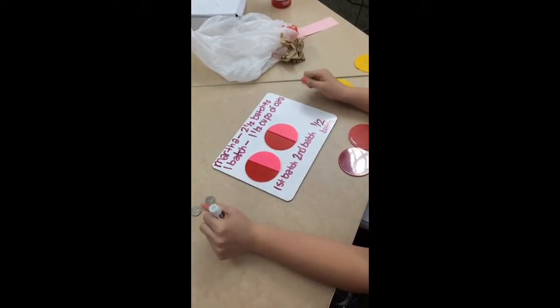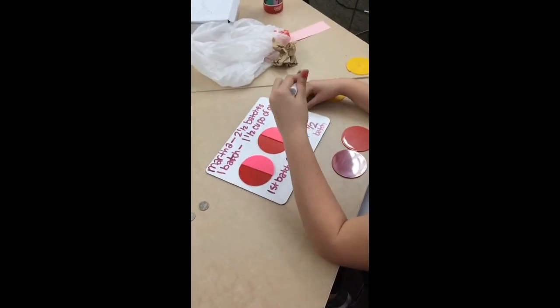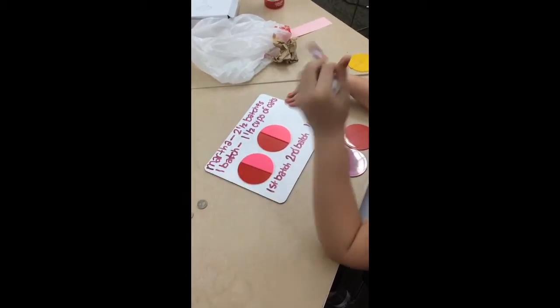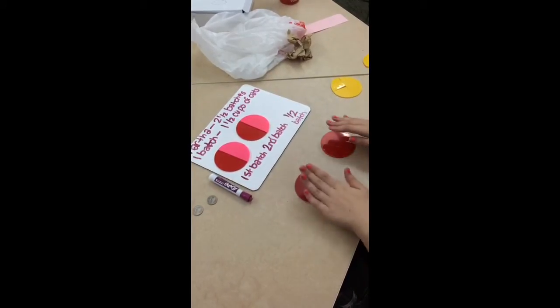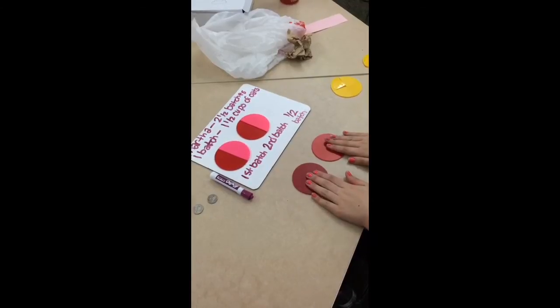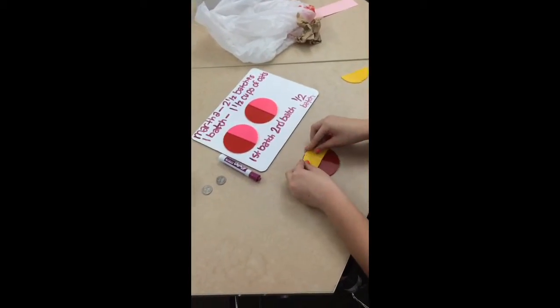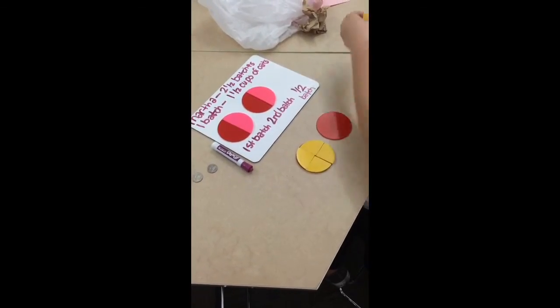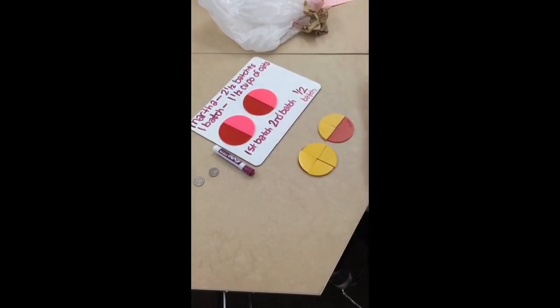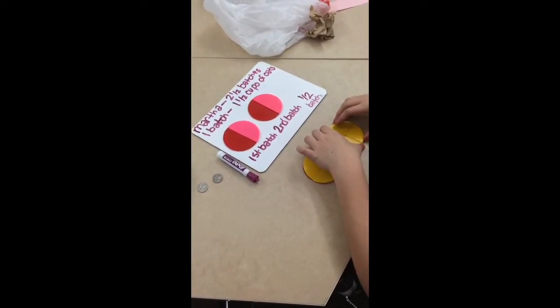So to figure this out, we need to find half of 1.5 cups of oats because only half of that is needed to make the half batch. So what we're going to do, we're going to pretend that these are 2 cups of oats. So we have 1 cup, 2 cups. What we're going to do is we're going to break these wholes up into fourths. So now we have 2 whole cups, but they're split into fourths.